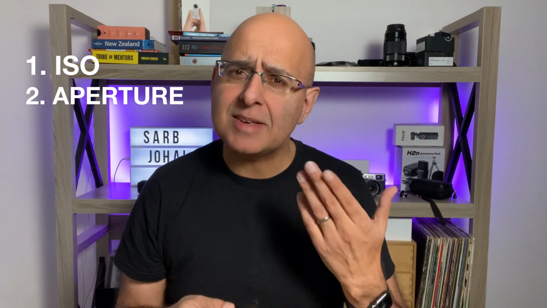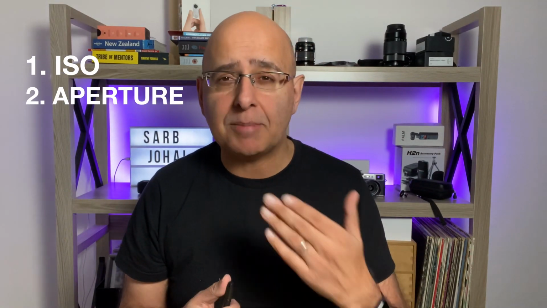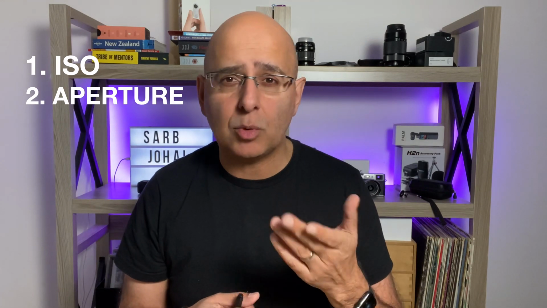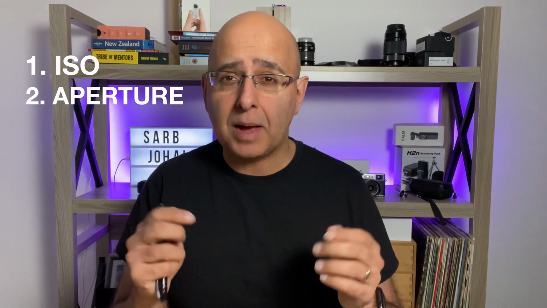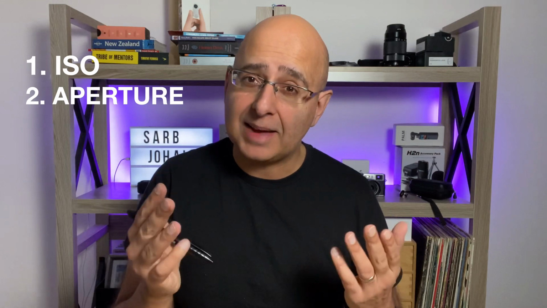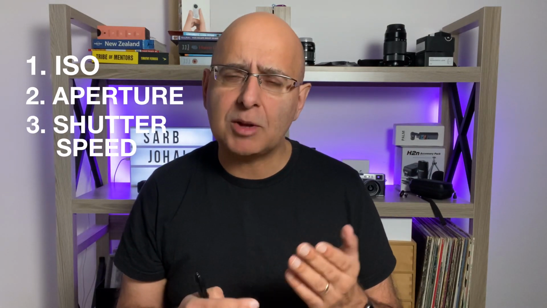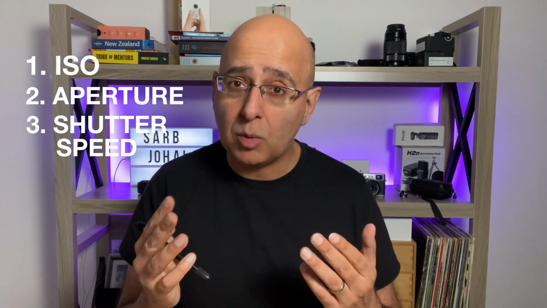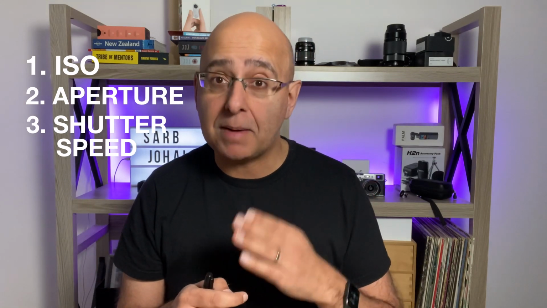Second, I'm going to look at my subject and I'm going to decide how much depth of field I need for that one person or two people, or maybe a larger group, and I'm going to set my aperture based on that. And third, I'm going to choose how much motion blur I want or don't want and choose my shutter speed based on that.